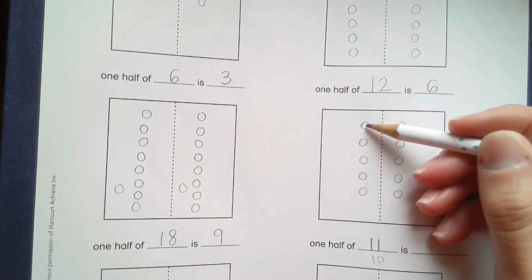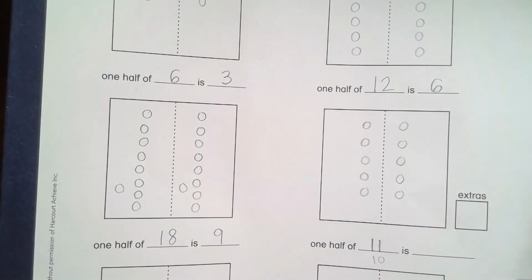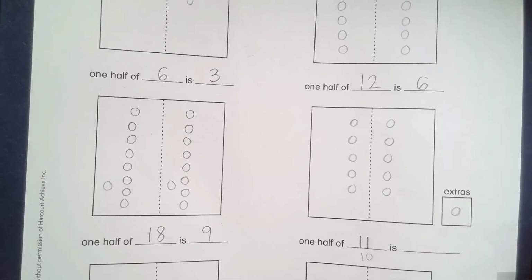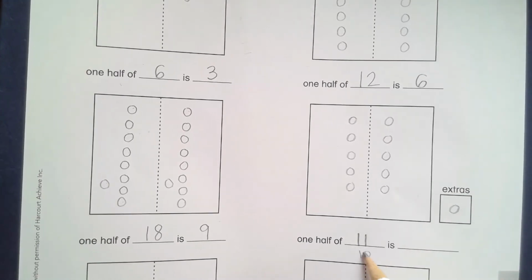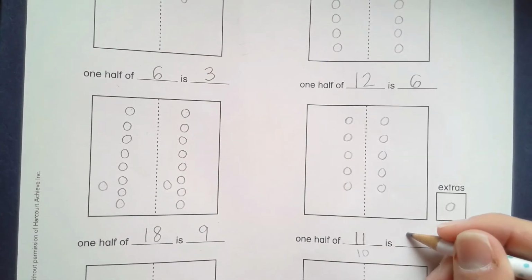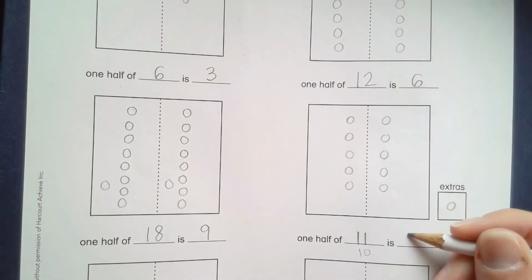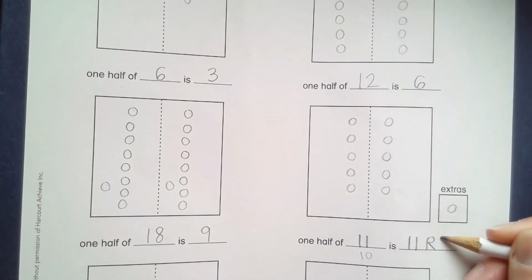No, because right now we have 1, 2, 3, 4, 5 and 1, 2, 3, 4, 5. Right now they're even. We can't mess that up, so we have to put an extra here. Just like I said, remember the 10 because it's 1 less than 11. We stopped when we got to 10 because after 10 it's 1 extra, which is plus 1 equals 11. 1/2 of 11 is 11 with a remainder of 1.